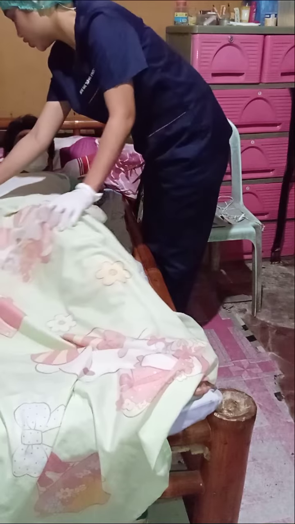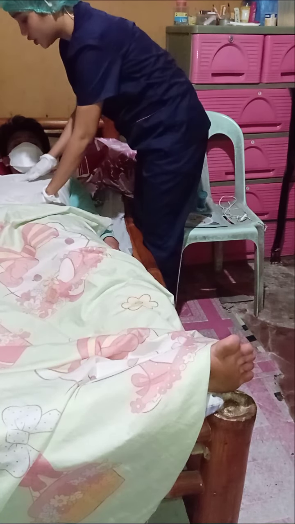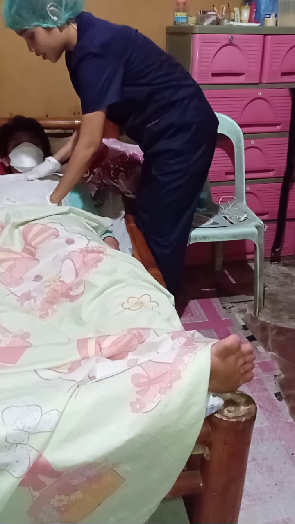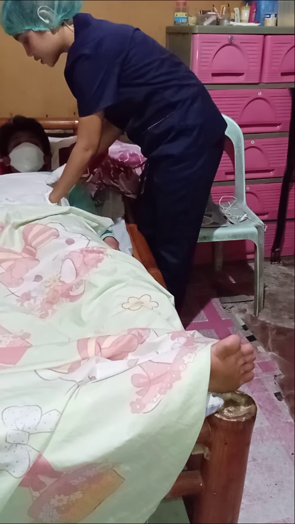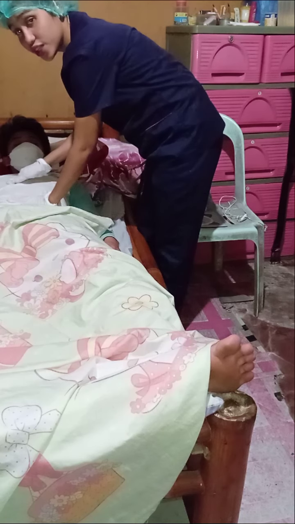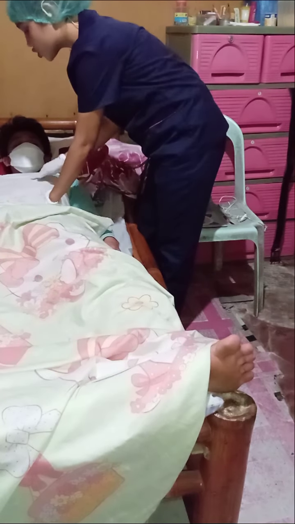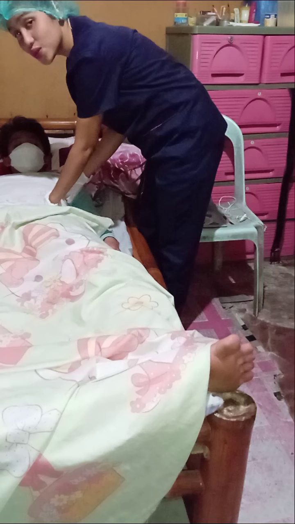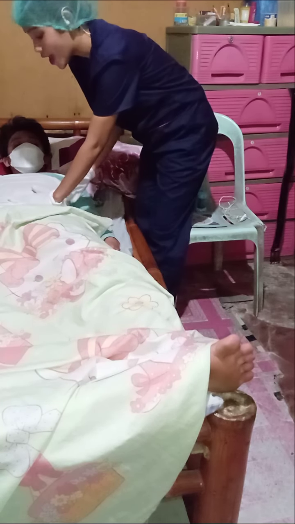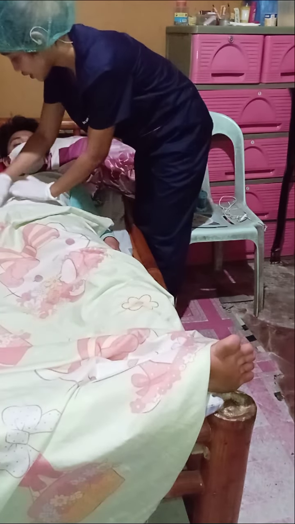If the uterus is not firm, then massage the uterus lightly in a circular motion while the other hand supports the base of the uterus. Massaging the uterus in a circular motion will promote firmness and cause contraction that could help remove the clots that are remaining.